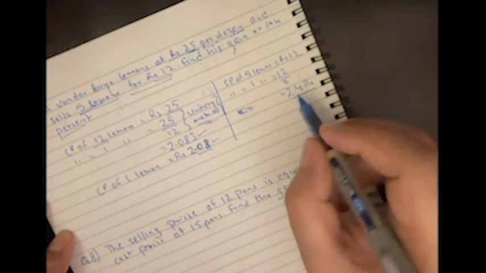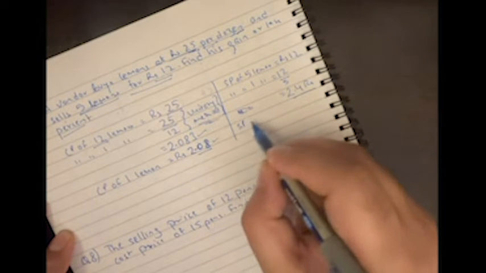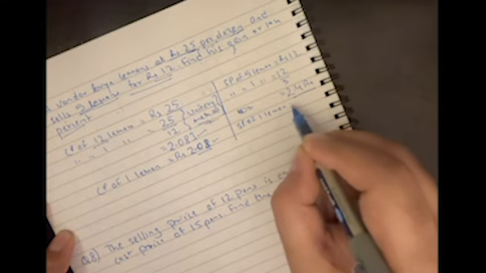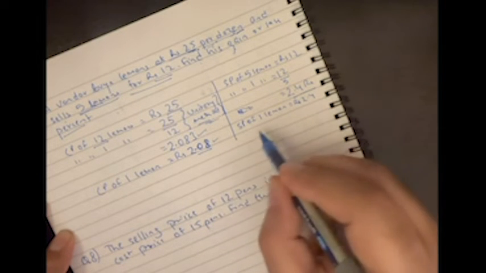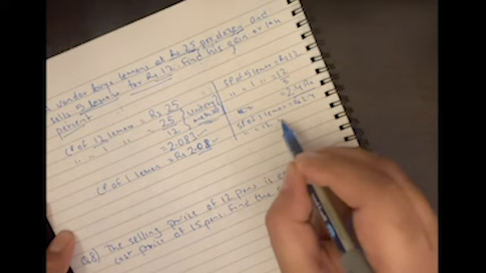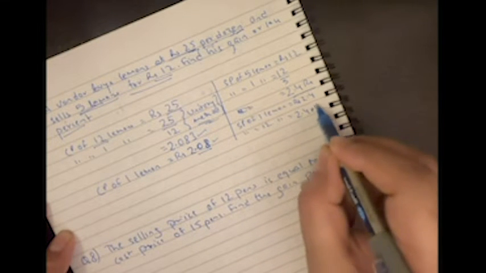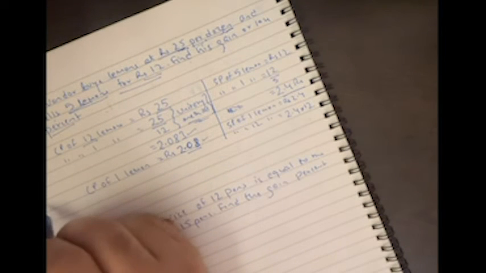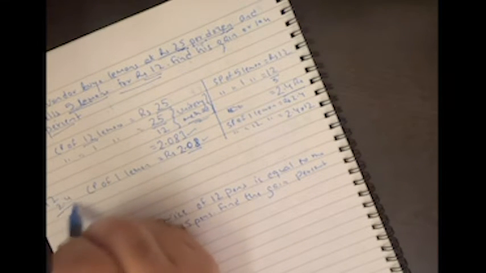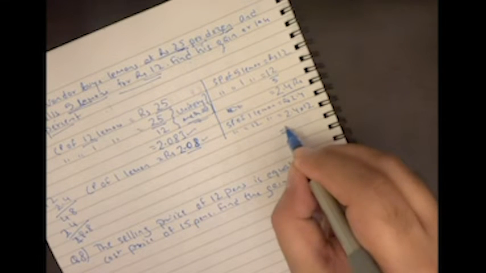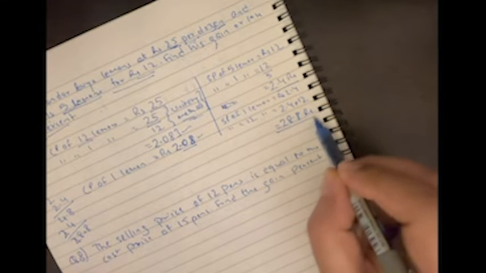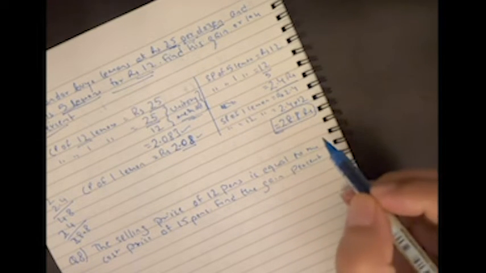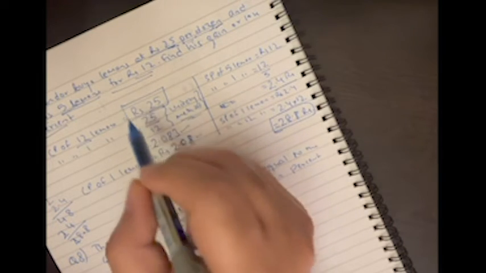Now we know the selling price of one lemon is equal to rupees 2.4, then the selling price of 12 lemons is equal to 2.4 into 12, right? And when we do the multiplication, this will come out to be 28.8 rupees. Now we know the selling price of 12 lemons is 28.8 rupees, and we know the cost price of 12 lemons for the vendor is rupees 25.